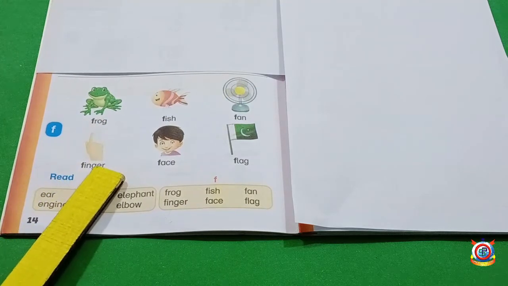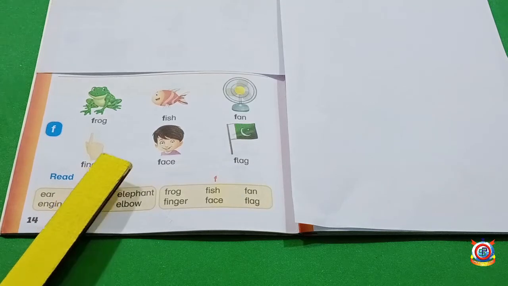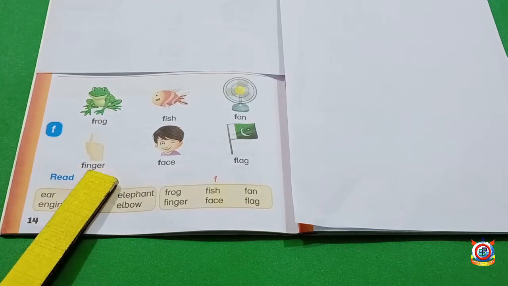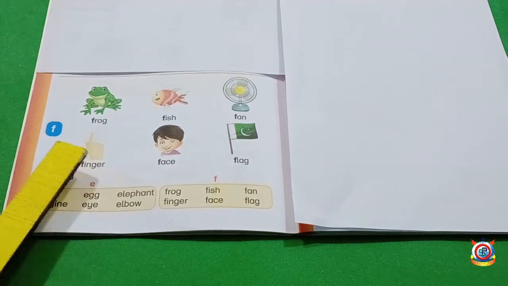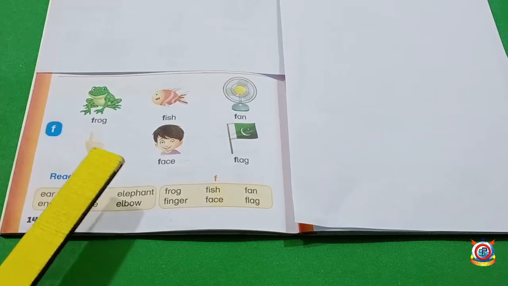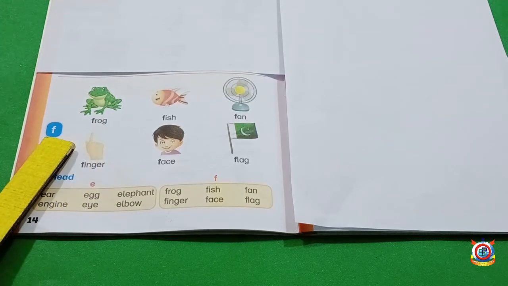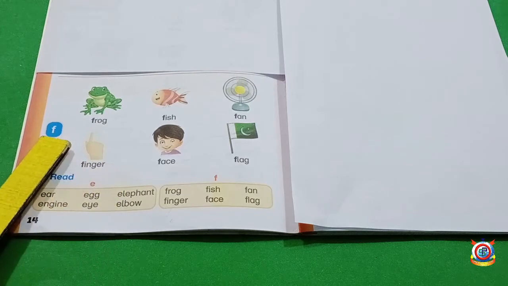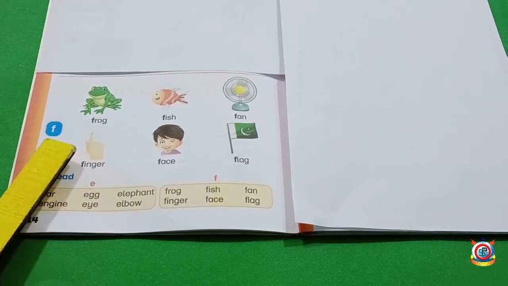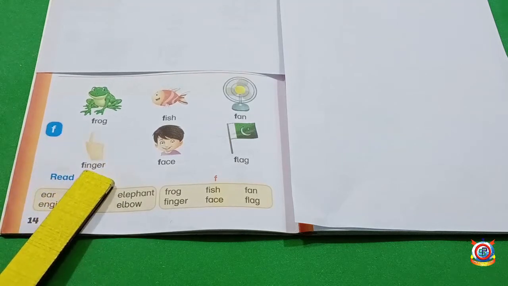Okay. Finger. What is this? Finger. The beginning sound of finger is F. बच्चों, मेरे साथ पढ़ें. Finger.